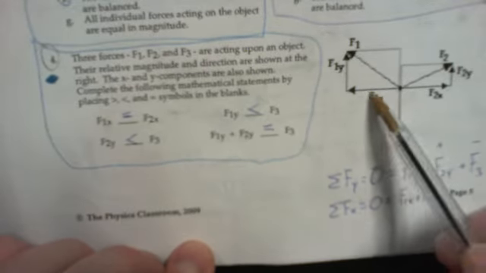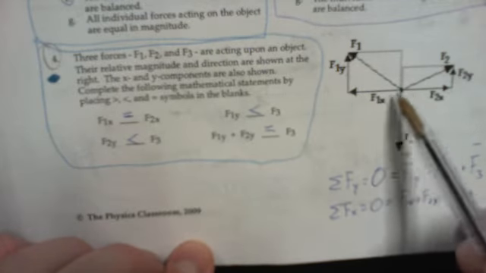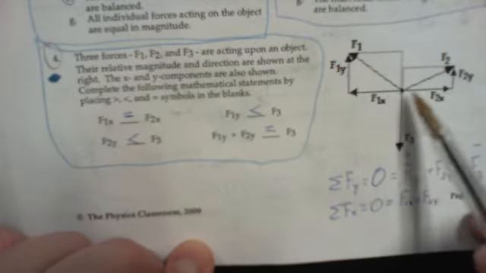So do number 3 on your own. Number 4, I'm not going to explain a whole lot, but it's referring to this picture here. I'm going to go ahead and give you the answers. In this, F1x is equal to F2x. This object's at equilibrium. That means they only have 2 horizontal forces. The 2 horizontal forces that we see up here add up to 0, so they're equal.